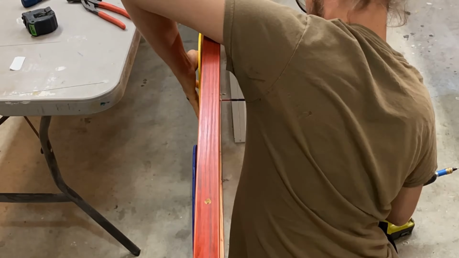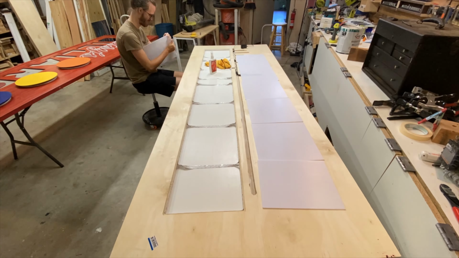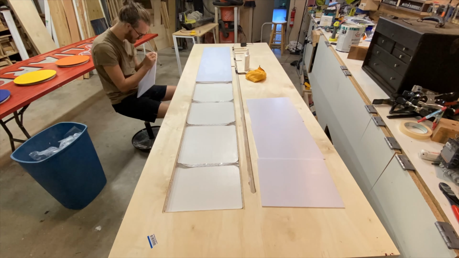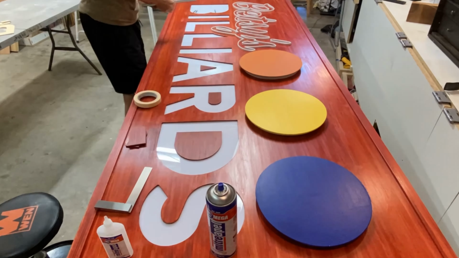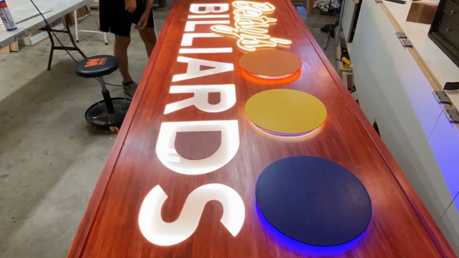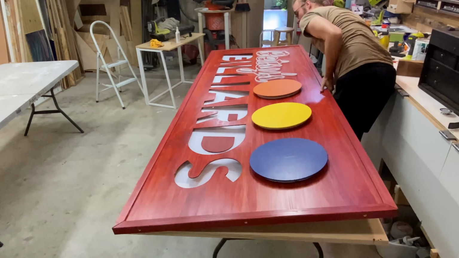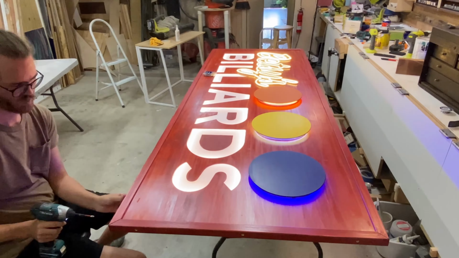Now to do the same thing on these 2. Next, I took the protective film off of my acrylic pieces and made sure there was no dust on them. Next, I found the location for the inside parts of the letters and super glued them into place. Alright, I got everything buttoned up. Now it's just time for final assembly. I drilled a hole through the back for the wires to go through.